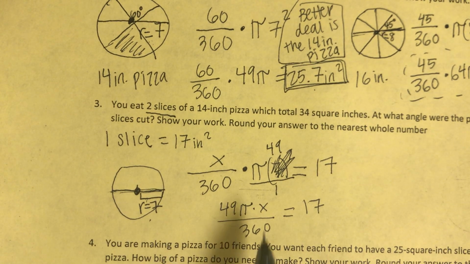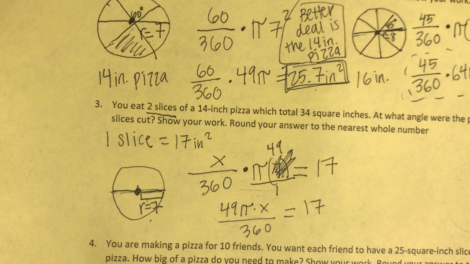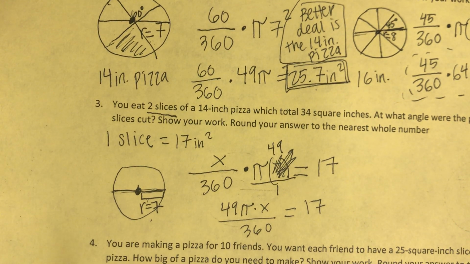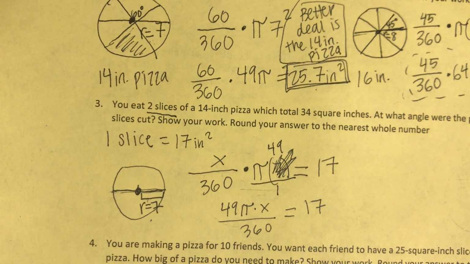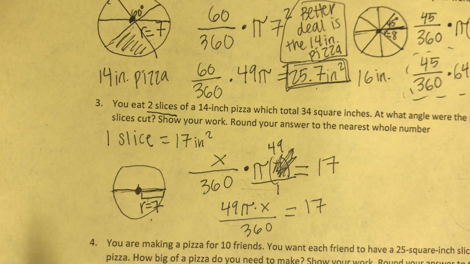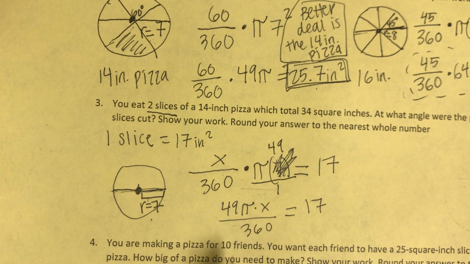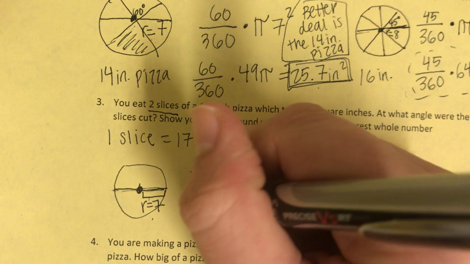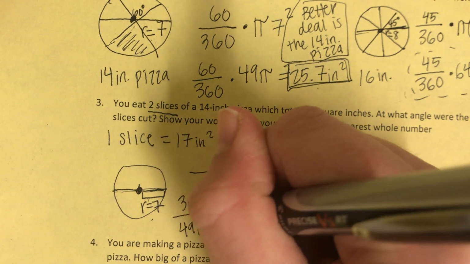Now we need to solve for x. So maybe you remember what multiplying by a reciprocal means. The reciprocal is just like the flipped fraction, and what multiplying by the reciprocal does is cancel it out so that we get our x by itself. So the reciprocal of 49 pi over 360 is 360 over 49 pi.